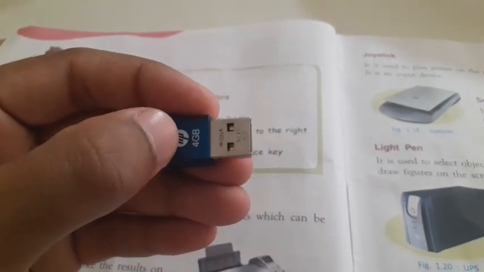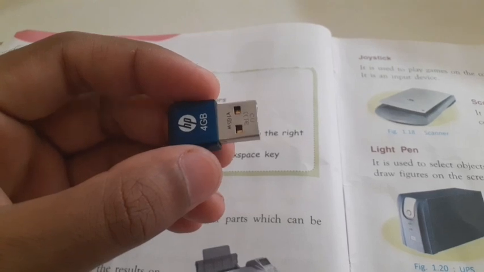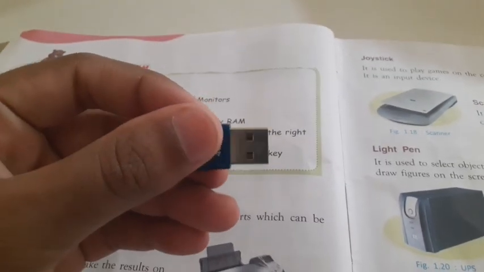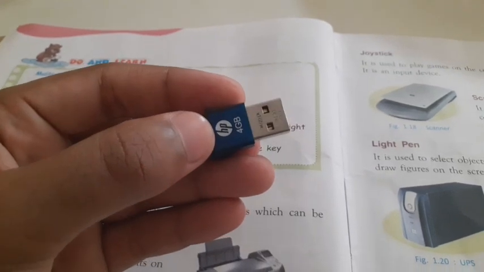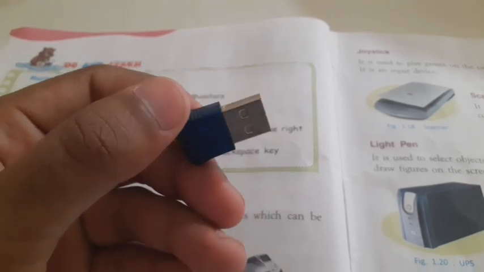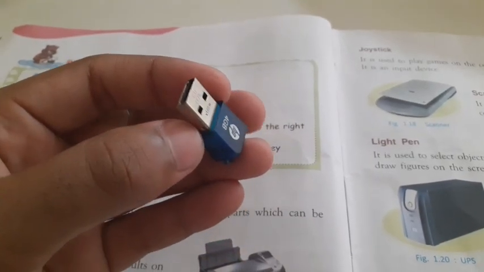So it has 4 GB of space. The storage capacity we have is 4 GB. Okay, then like this many types of pen drives are there. Maybe 8 GB, 16 GB, 32 GB, 64 GB. Like that many types of pen drive we have.